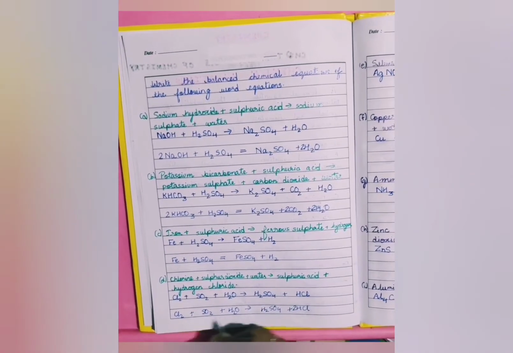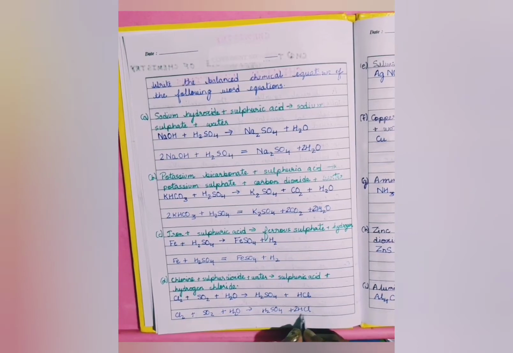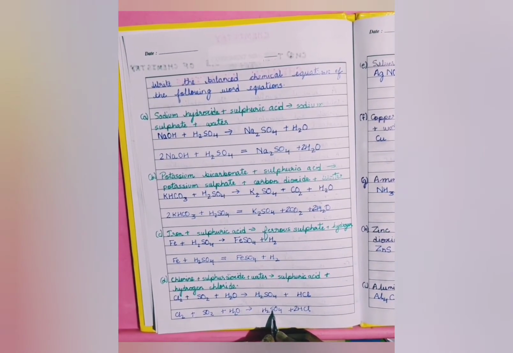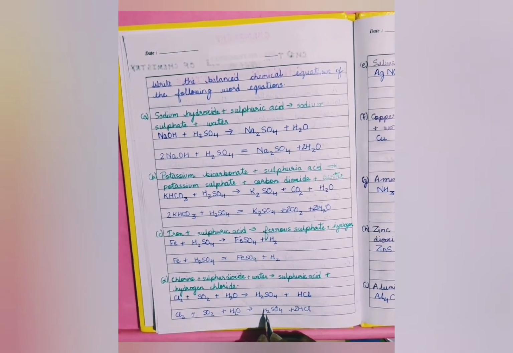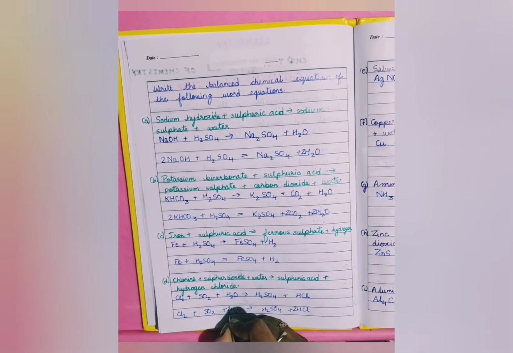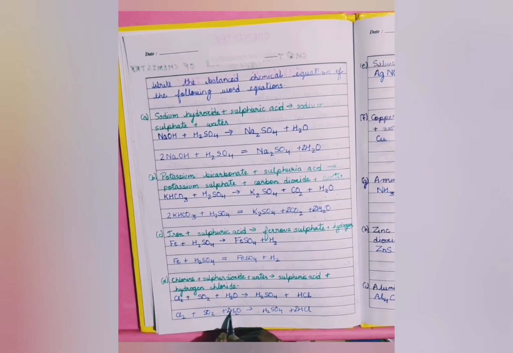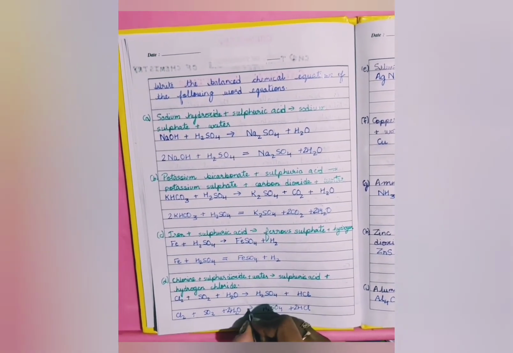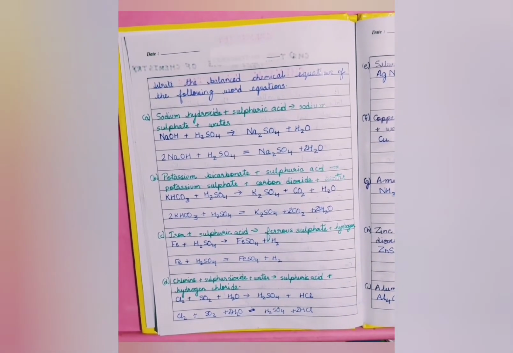Now on multiplying it by 2, the number of chlorine atoms is balanced. Now left hand side sulfur 1, right hand side also sulfur 1. Now left hand side hydrogen is 2, but right hand side 2 plus 2, 4. So we need to multiply this water molecule by 2. Now oxygen left hand side 2 plus 2, 4, and right hand side also 4. Therefore the equation is balanced, and hence we can put the sign of equality.